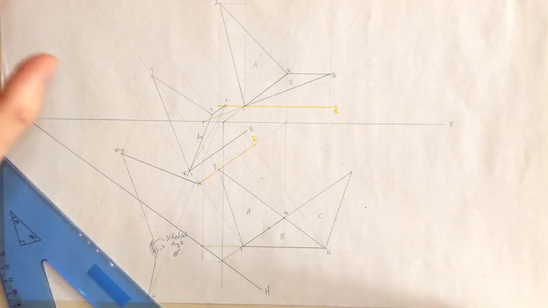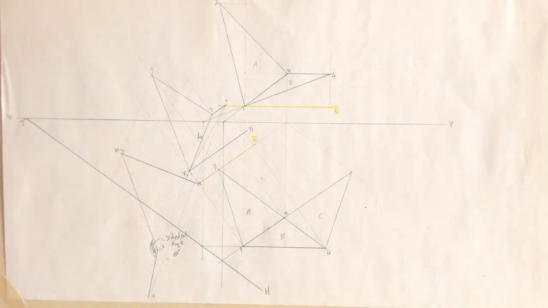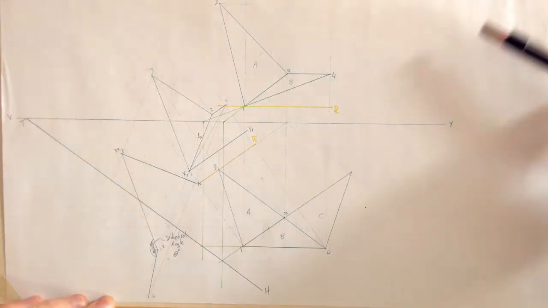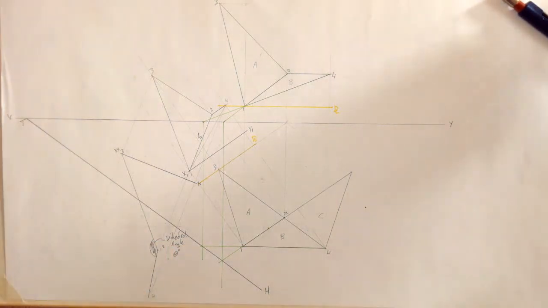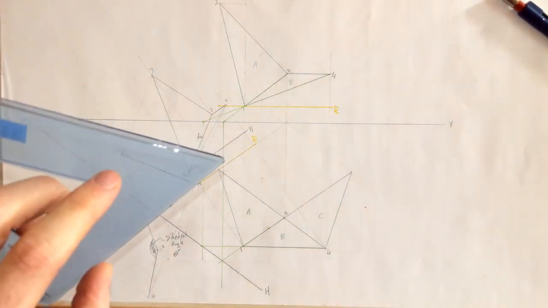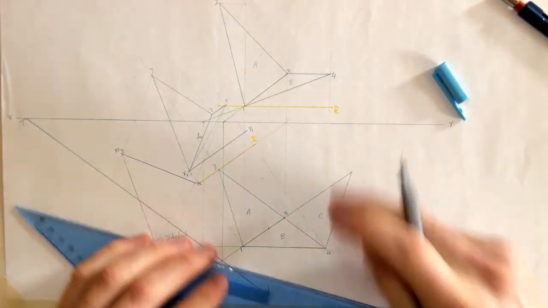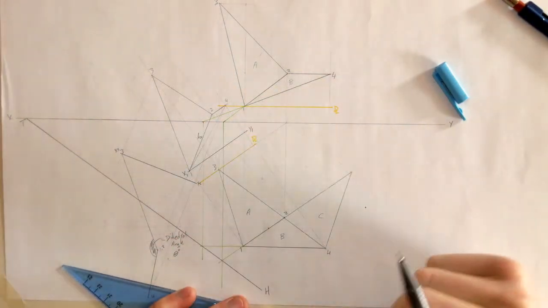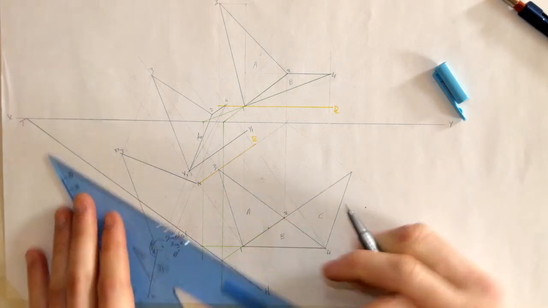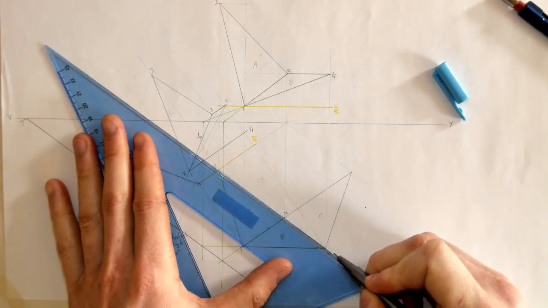And there's my horizontal trace. I will follow the very same steps now to find the vertical trace. I'm just going in the opposite way, so instead of extending them out first in the elevation, I will extend out the points in plan.